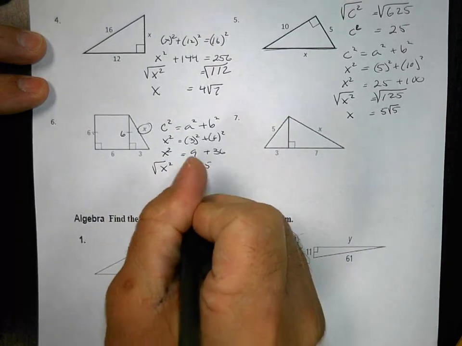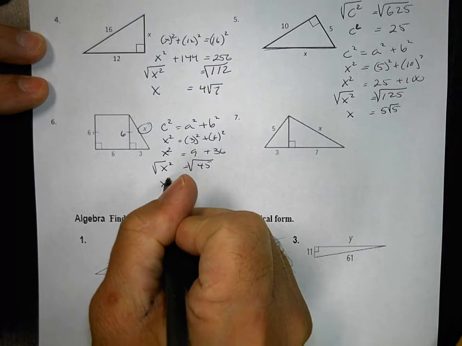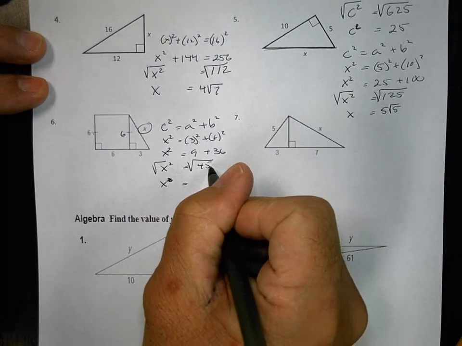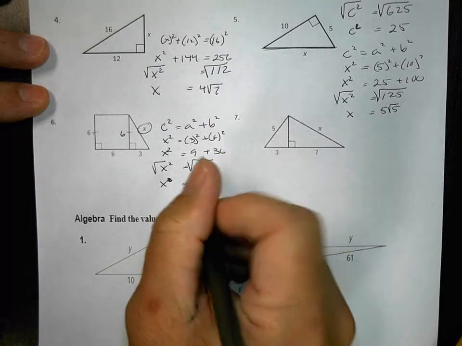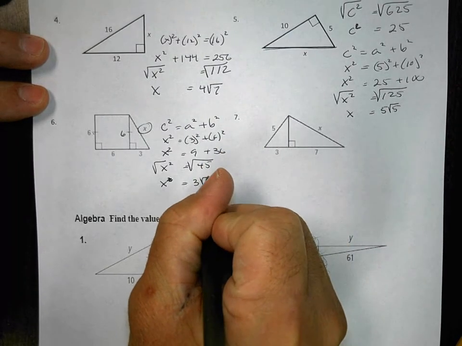Take the square root of both sides. Square root of x squared is just x. And 45 is 9 times 5. So the square root of 45 is 3 root 5.